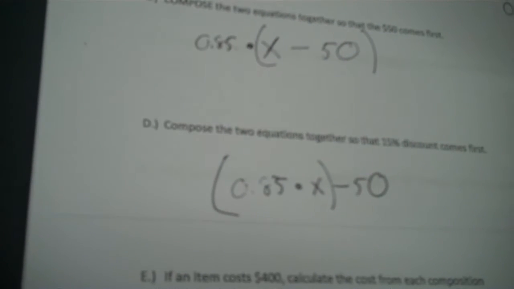Now, part D, you're going to write the same thing, 0.85 times X minus 50. Now, you're going to insert parentheses. In this one, they want the $50 off to come first, okay? So $50, so I parenthesize the X minus 50. Here they want the 15% discount first, so I parenthesize the 0.85 times X, okay? That's all you do on part C and D, okay? $50 comes first, parenthesize that operation. 15% discount, you parenthesize the percent operation.